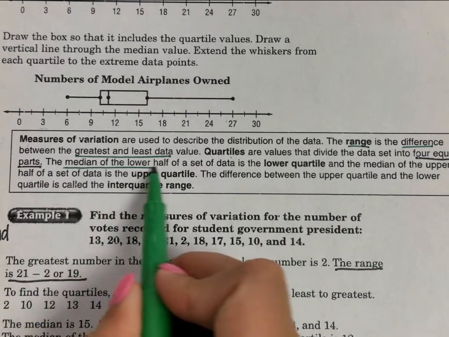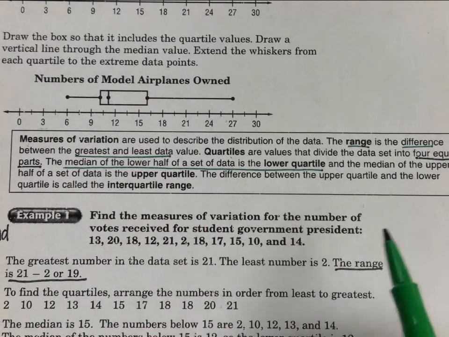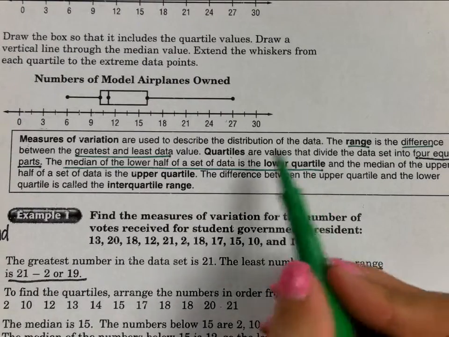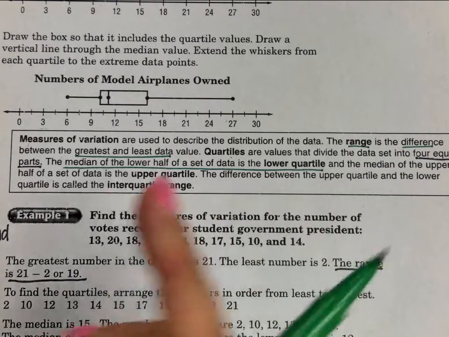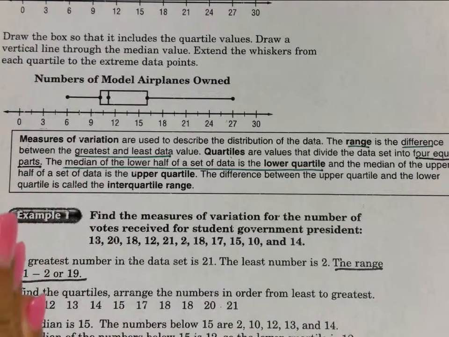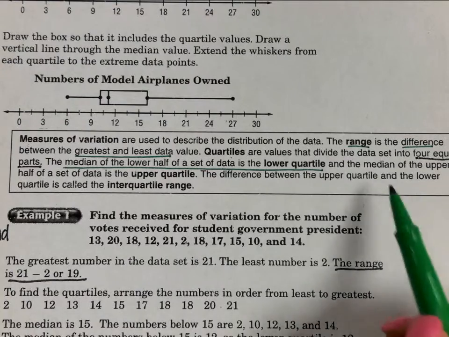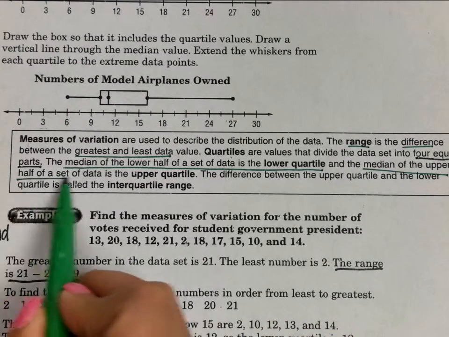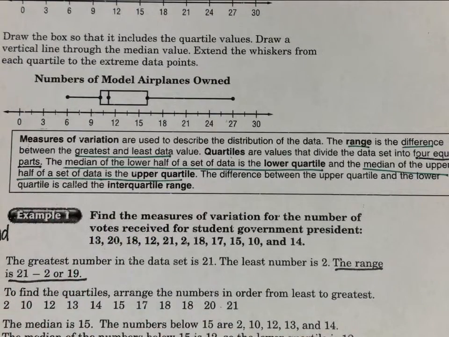So everybody remember that. Once you find your median, in order to find your lower quartile, you're going to find the median of all the numbers lower than that median. So you're finding the median again, but of all the lower numbers. And to find the upper half, that is your upper quartile, the median of all the numbers larger than your middle number.